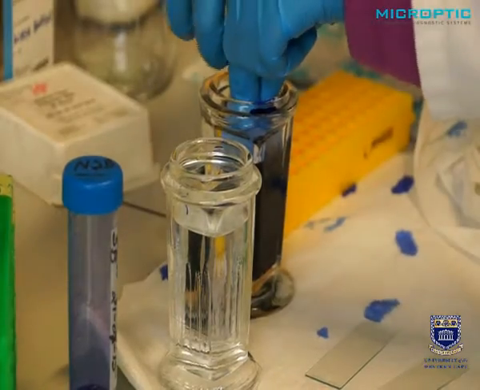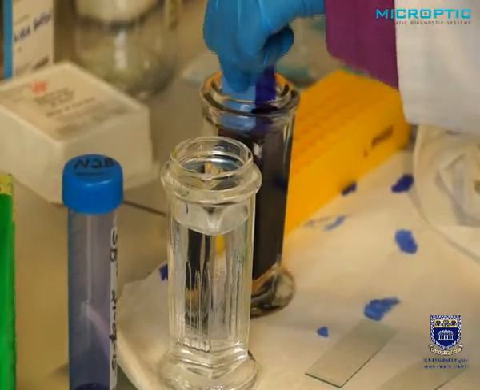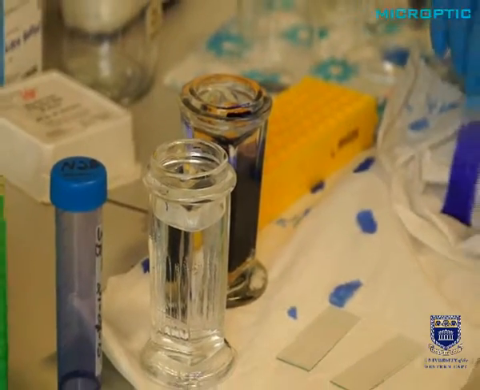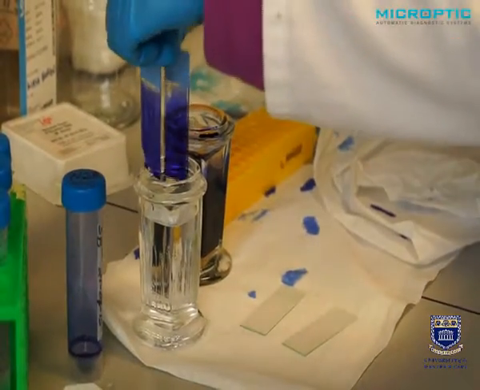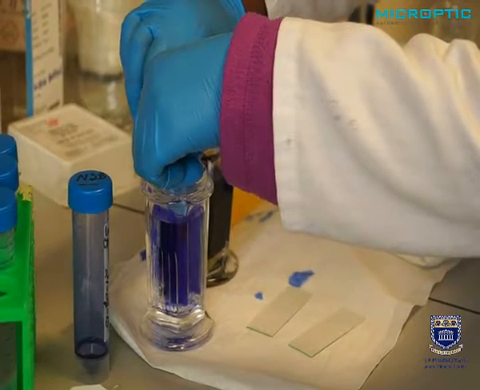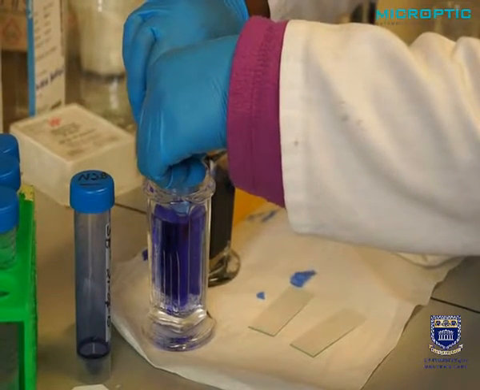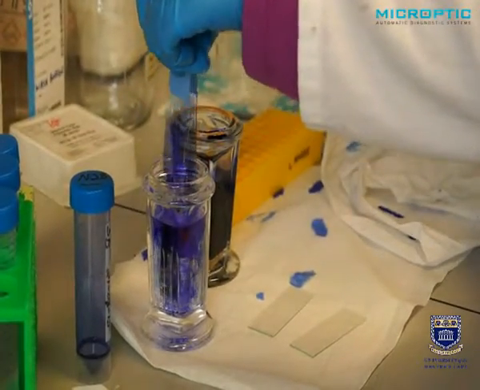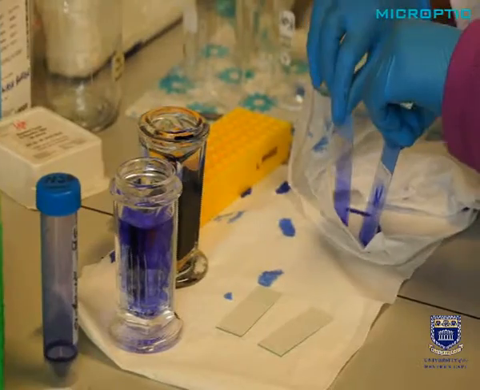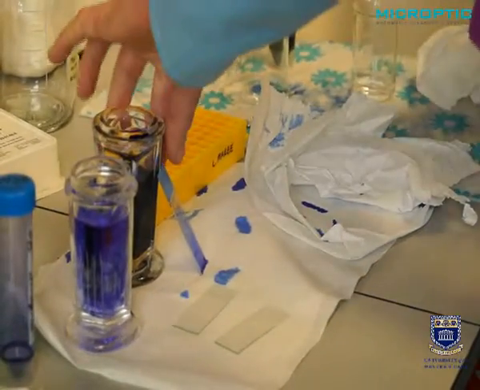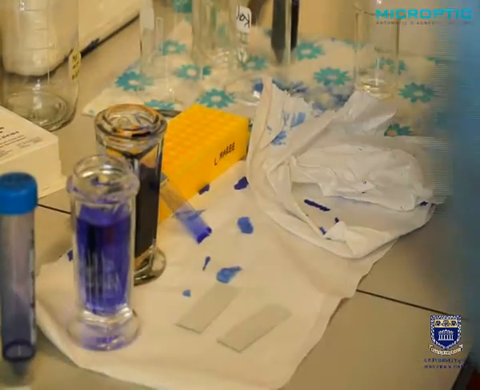You can remove the slides, drip dry them on filter paper, and now you can insert it in distilled water for 1, 2, 3, 4, 5, 6 seconds. Slowly pull them out. Yes. And you can lean it against there, and that is fine.